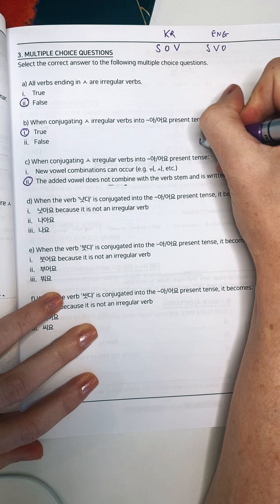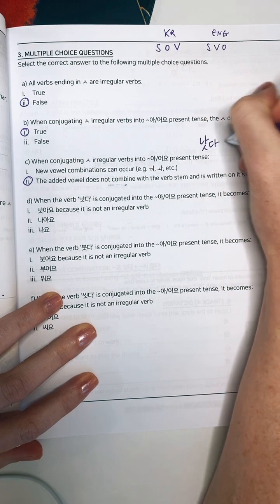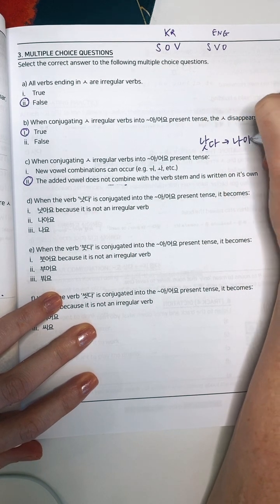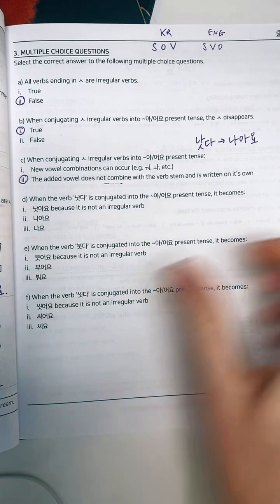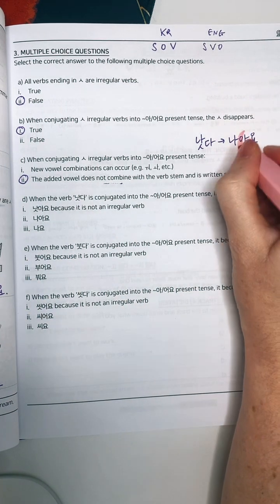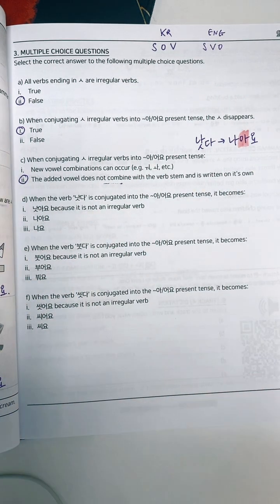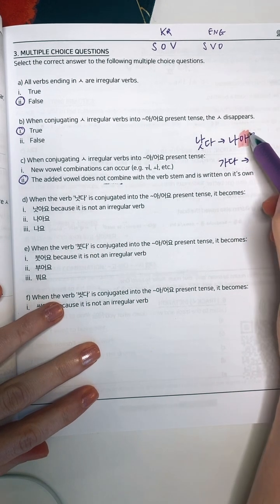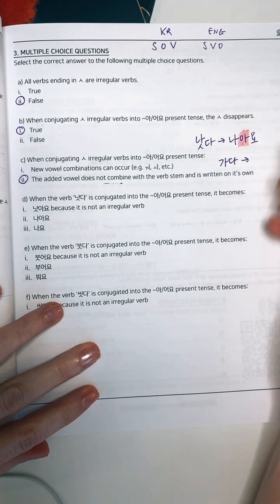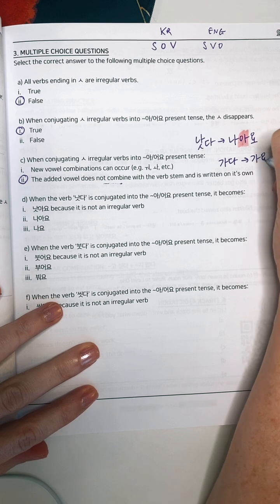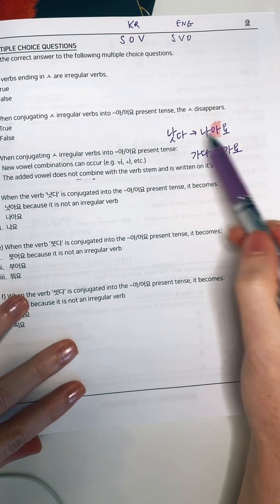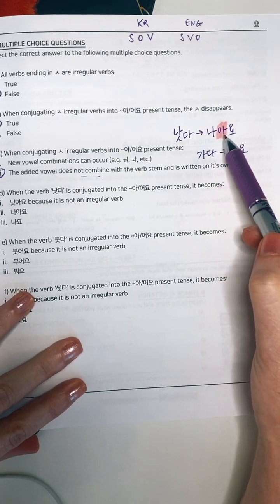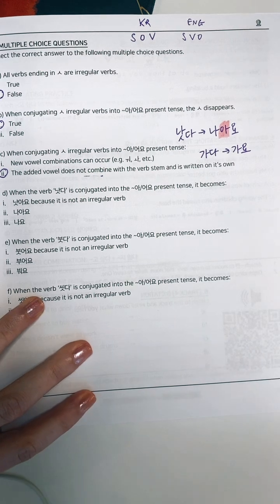See how 낫다 becomes 나아요. This 아 in the middle is written by itself. It's not like 가다. When you're changing 가다 into the present tense, the 아 that you add combines with this 아 and it just becomes 가요. But with these ㅅ irregular verbs, this added 아 is always written on its own.